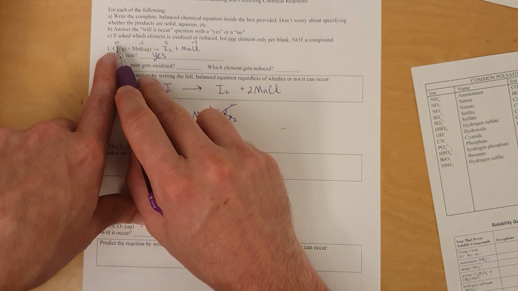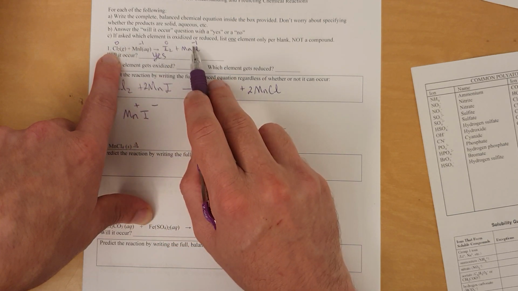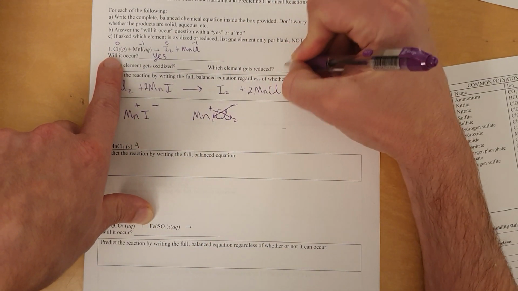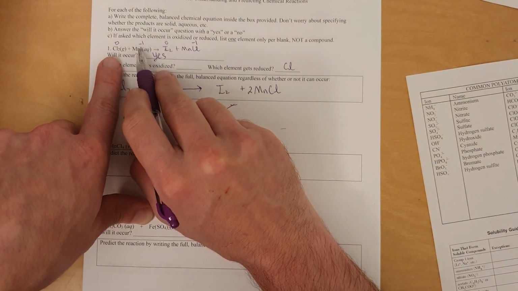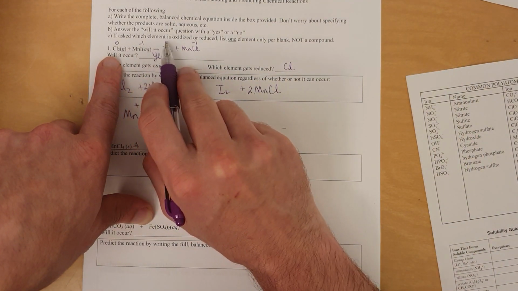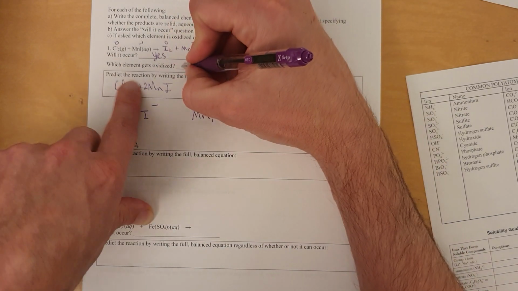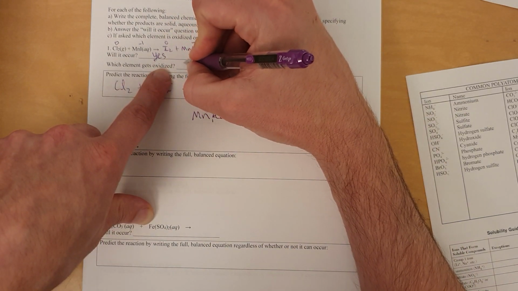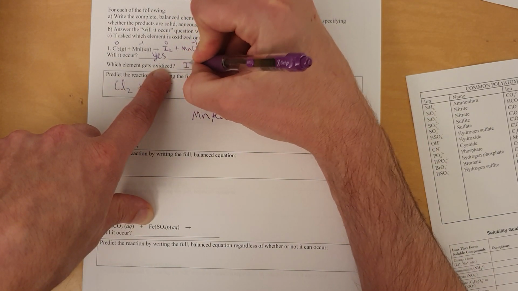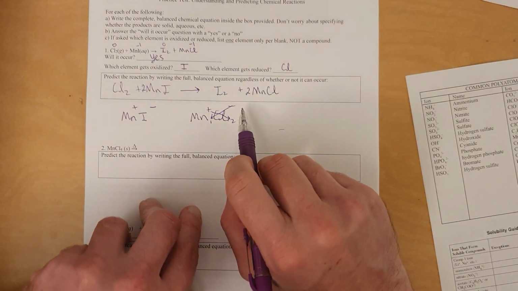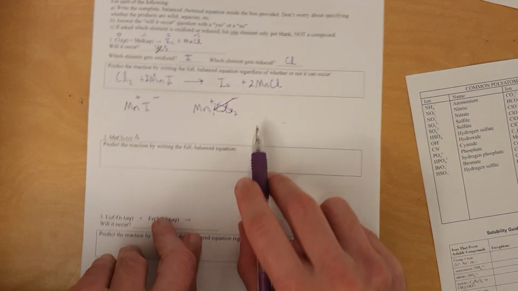So what happened is chlorine went from a 0 to a -1. And if it was from 0 to -1, it must be gaining an electron, and gaining of electron is reduction. Iodine went from -1 to 0, so it's losing its negative charge, it's losing its electrons, which means it's oxidized. So that's iodine. All right, and that's how you answer the first one.